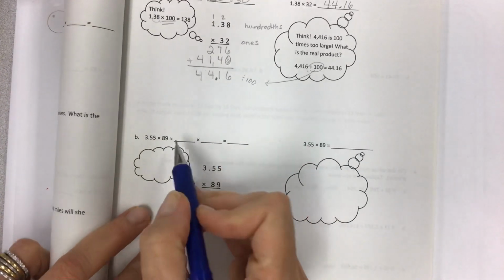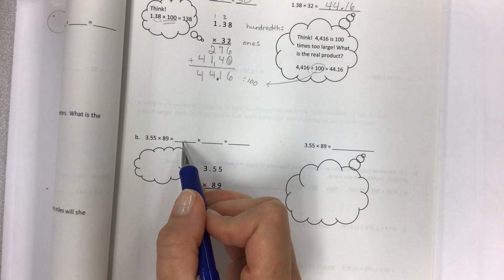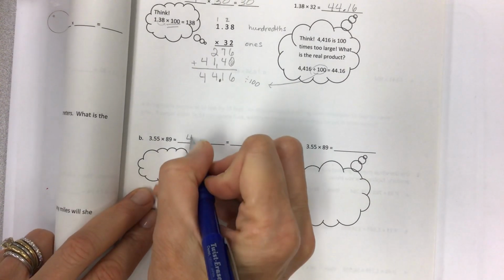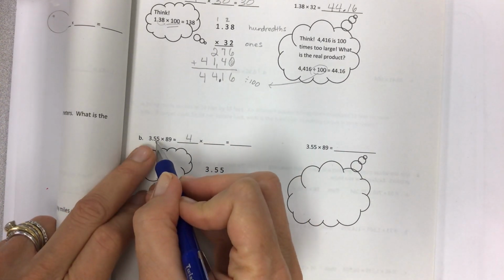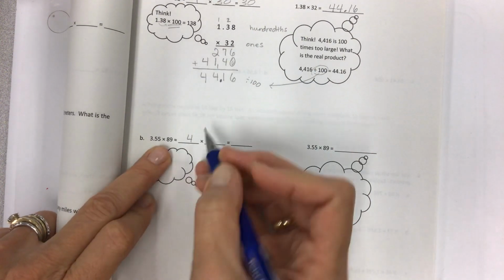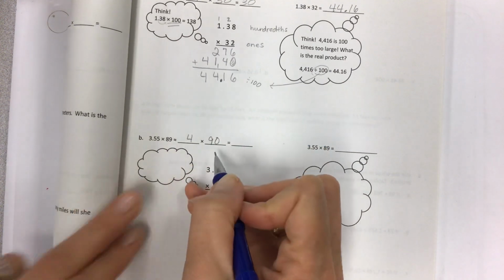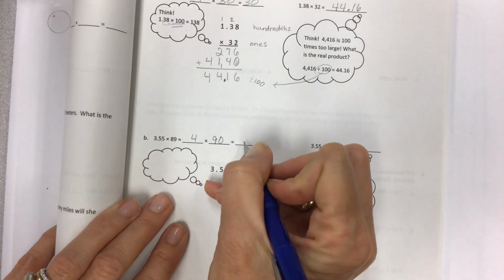Hooray! Okay, 3.55. Kids are going to go all over the place with estimating. I'm just going to round it up to 4. You could round it up. 35 could go to 40. Some kids will say, well, I want to stick with 3. Whatever. Round this to 90, but some kids might round it to 100, and whatever floats your boat, okay?